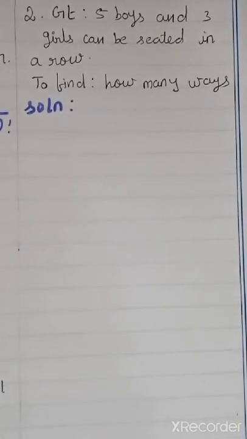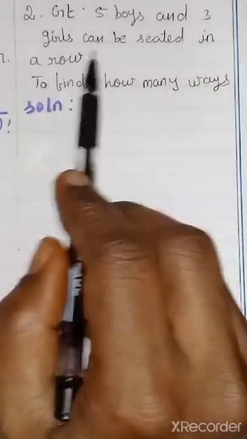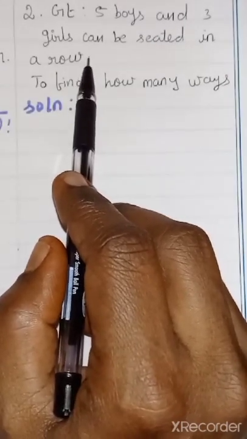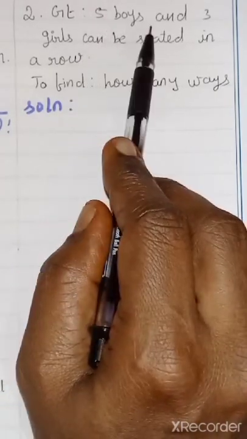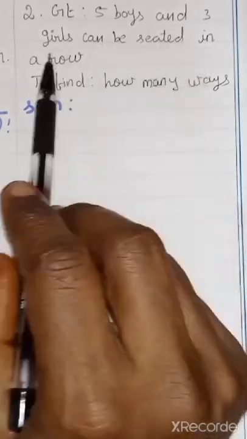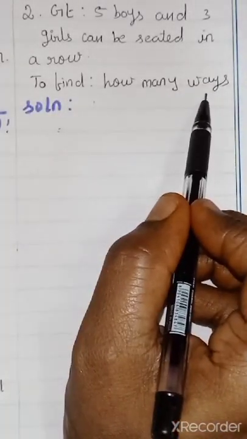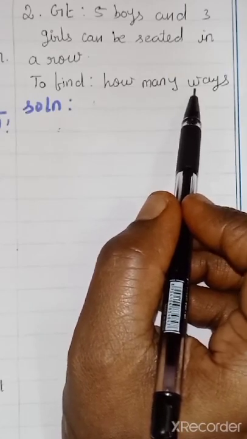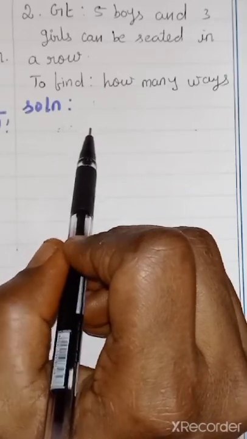And your second question: in how many ways can 5 boys and 3 girls be seated in a row so that no 2 girls are together? So what is given? 5 boys and 3 girls are there. We have to make them sit in a row, in this way. And your question is how many ways, but no 2 girls are together. No 2 girls should sit together. This is the condition given.